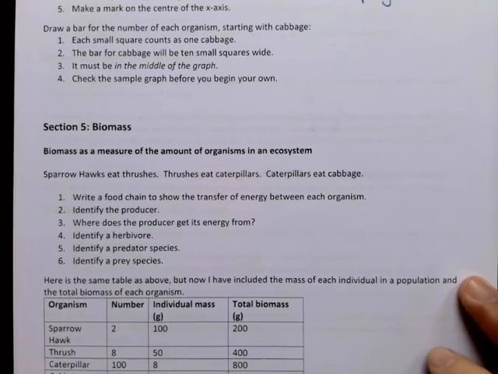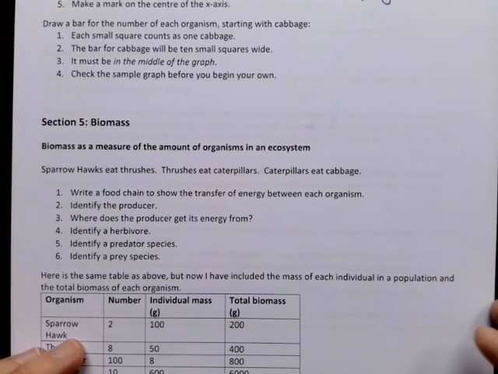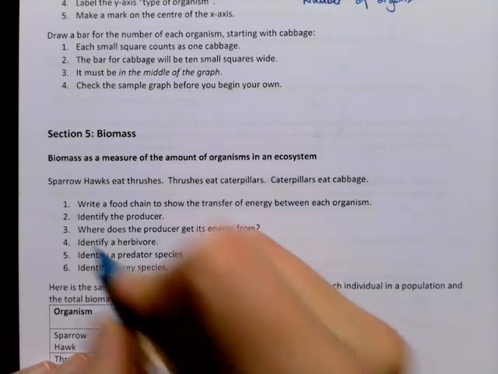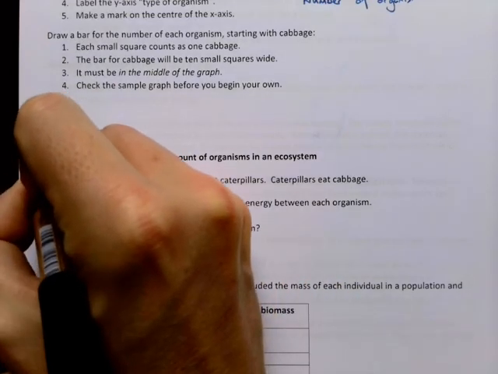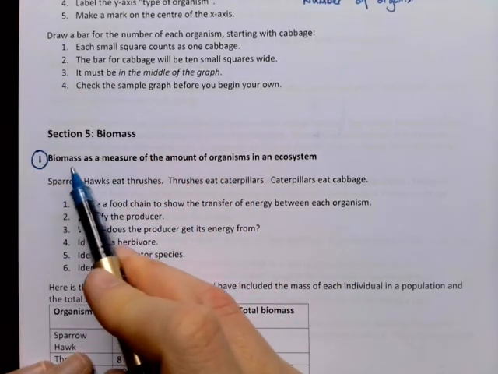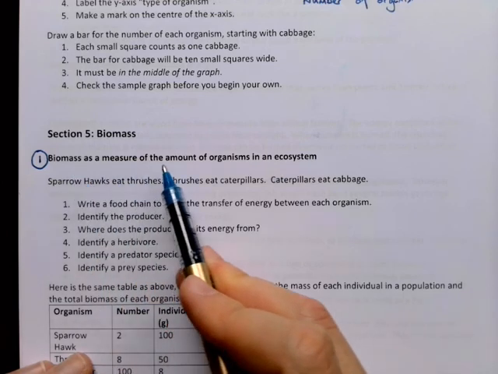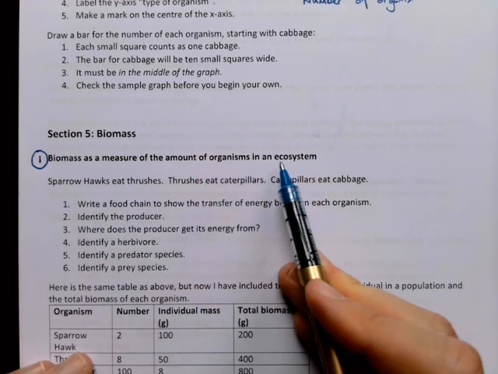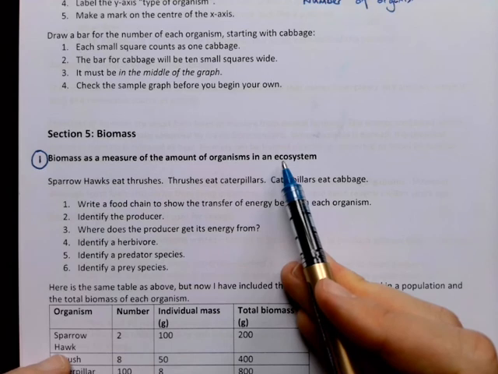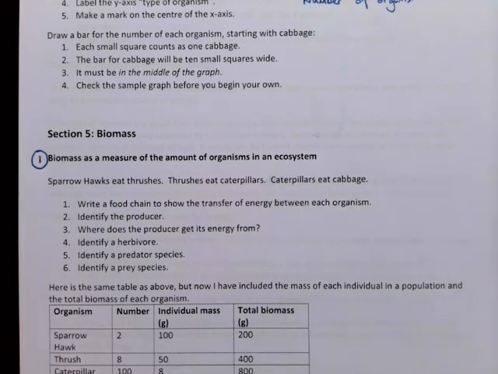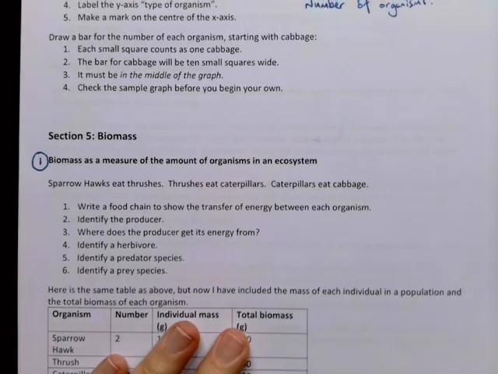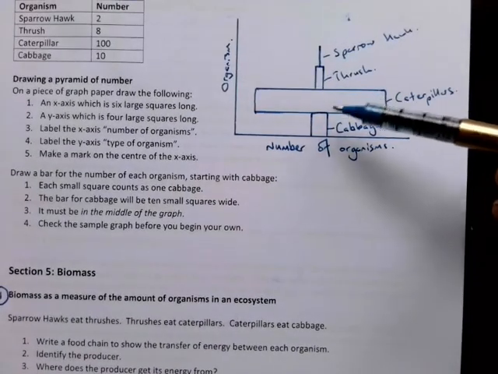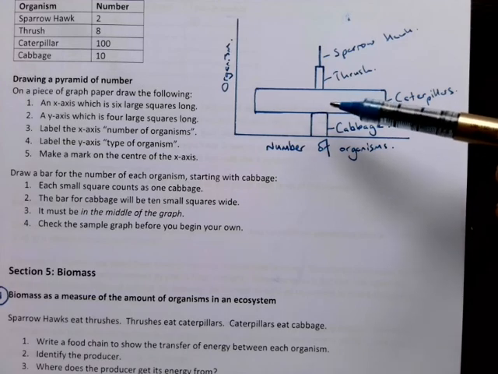Now biomass has got 2 different meanings. The first meaning here, number 1, is that biomass is a measure of the amount of organisms in an ecosystem. So at this point you might be thinking, well, hold on, Mr. Dwyer, didn't we do that last week? So the number of organisms is a measure of the amount of organisms in an ecosystem.